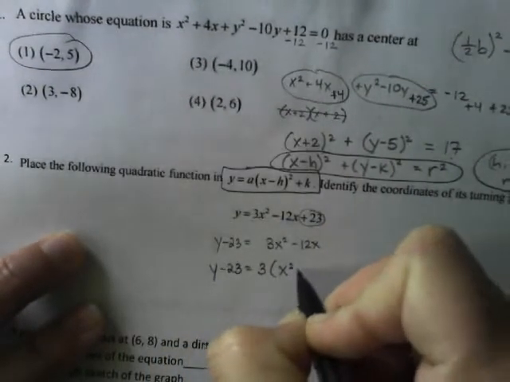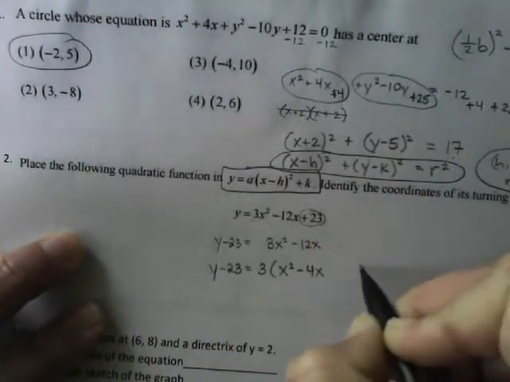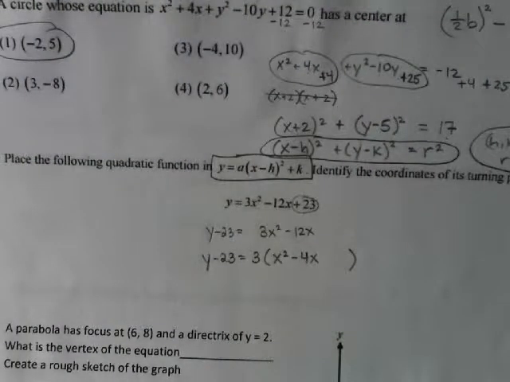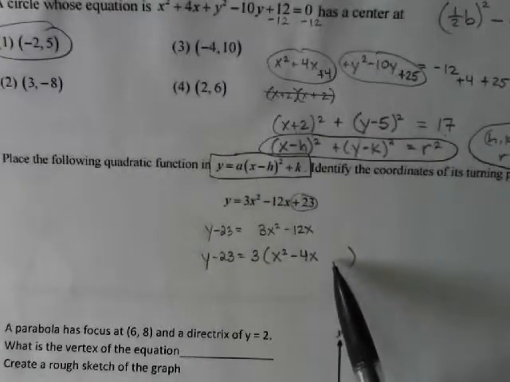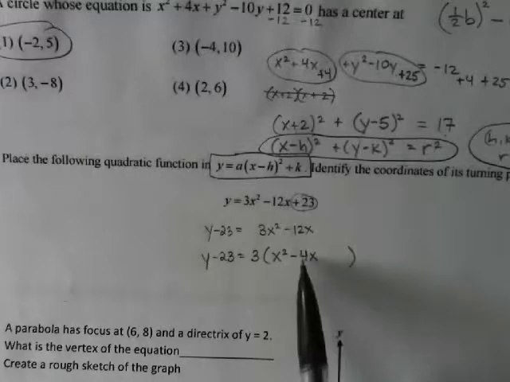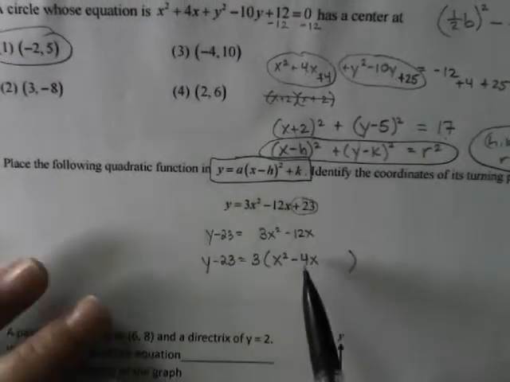And that leaves us with x squared minus 4x. And just like I left a little gap with the completing of the square for the circle, I leave a little gap here for that key number that I'm going to add in order to make this a perfect square trinomial that's factorable. So if I take half of this term, I get negative 2. Negative 2 squared is positive 4.